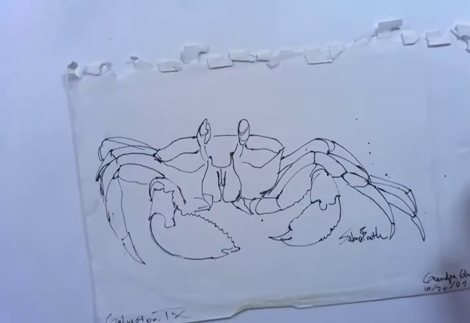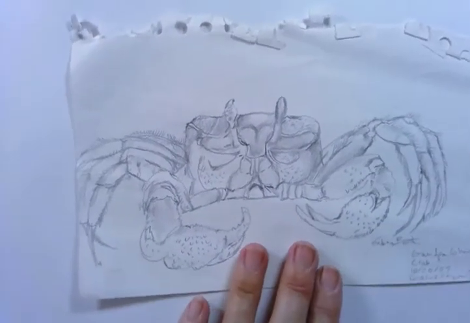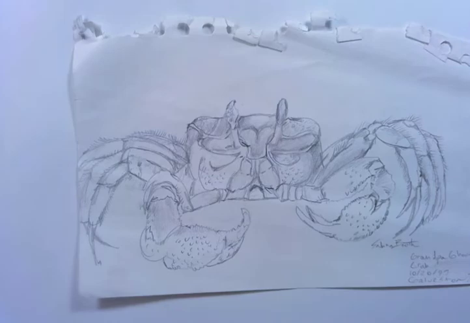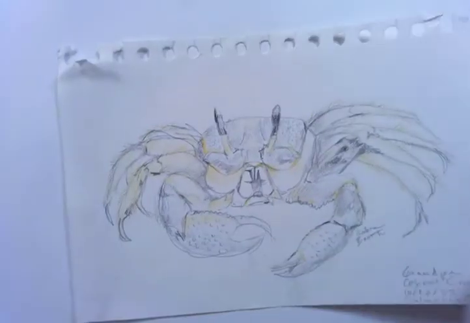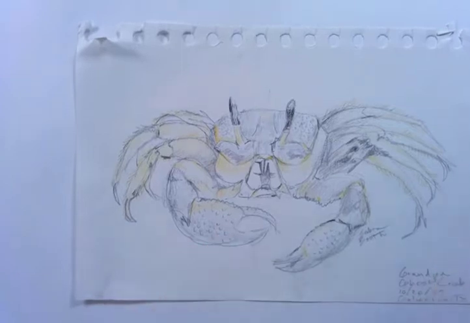And here was another sketch using contour line. Now this is using graphite, so here I'm adding value, I'm adding shading with continuous tone. And then this one, I added just a little bit of color. So there you can see all different ways to approach this.